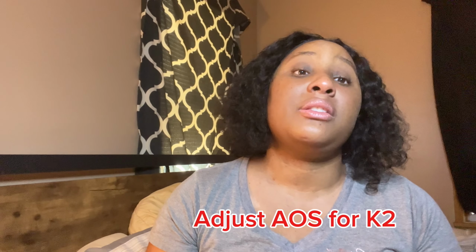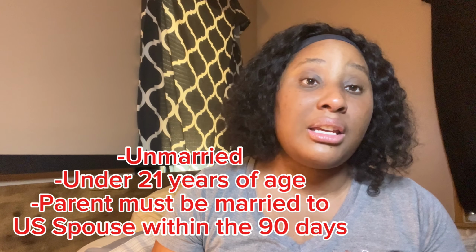So of course, AOS is also applicable to the K2s as well. You are adjusting as the fiance. Once you're married, within the 90 days to your US petitioner, you're going to adjust your status. You have to adjust the K2 status as well, so that they can reside within the country legally and lawfully, right? So for this next phase, the kids must be unmarried and under 21, and this definitely matters, right? Another condition, the parents have to be married to the US petitioner within the 90 days, so that they can be adjusted properly, right?